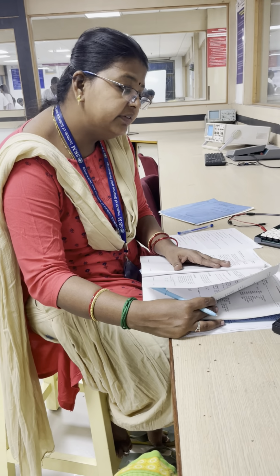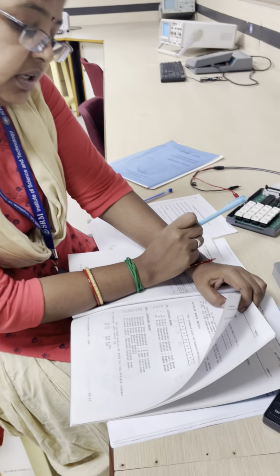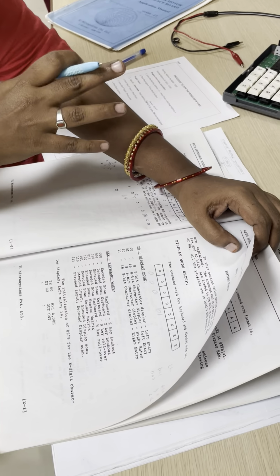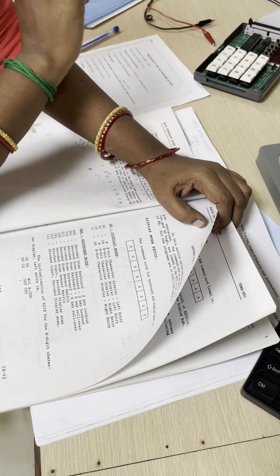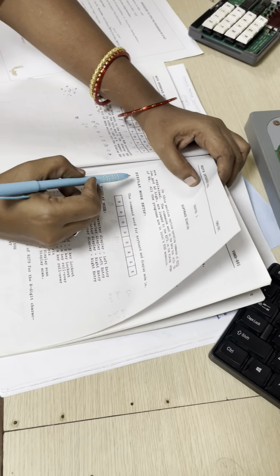Hi, today we'll discuss 8279 interfacing with 8051. In order to interface with the 8279, first we need to set the display mode. This will act as a keyboard and display interface. Either we can set the keyboard mode or the display mode. So how can we set up the display mode?